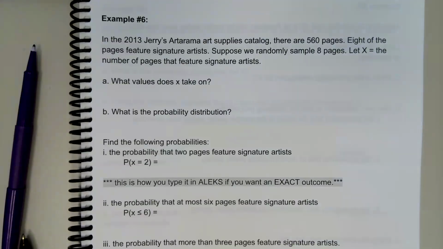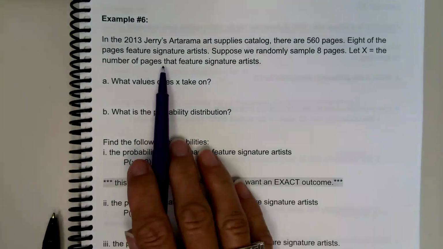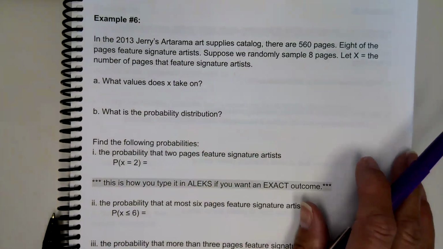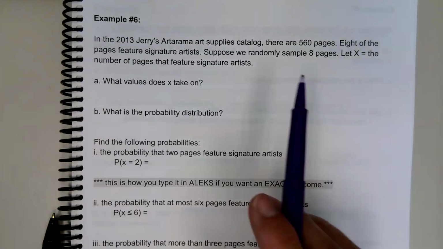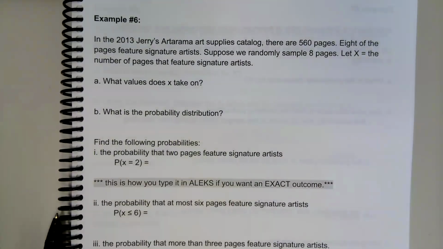So number 6 says, in 2013, Jerry's Artorama art supplies catalog, there are 560 pages. 8 of the pages feature signature artists. Suppose we randomly sample 8 pages. Let X be the number of pages that feature signature artists. What values could there be?